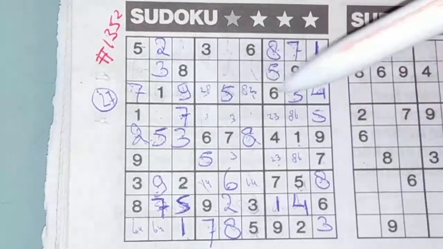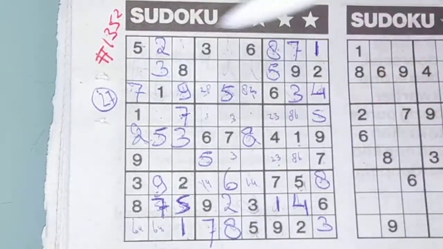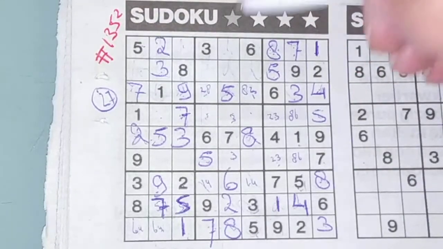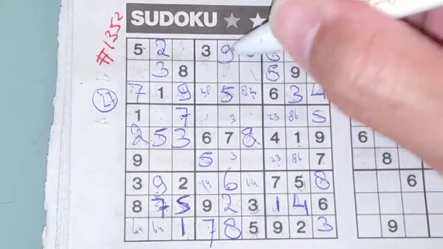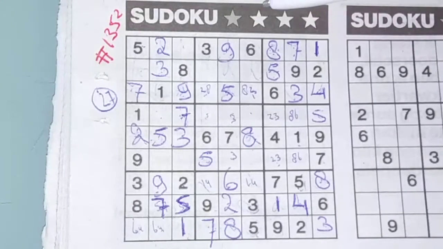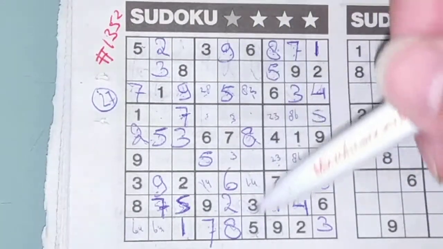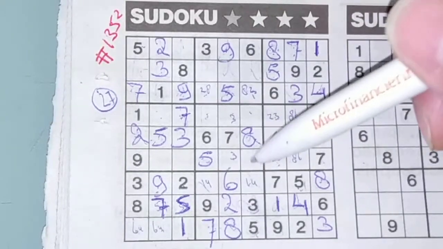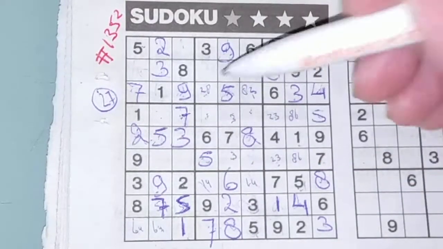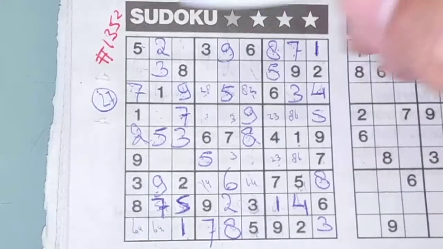So we have a 9 in this row, 9 in the second row, so in the first row, the only place for the 9 should be there. 9 in this column, 9 in the middle column, so the column next. The only two places for the 9 should be here or there. We see here 9, no 9 there, 9 should be there.